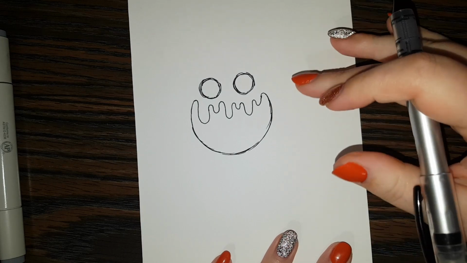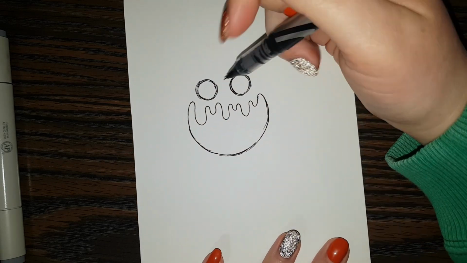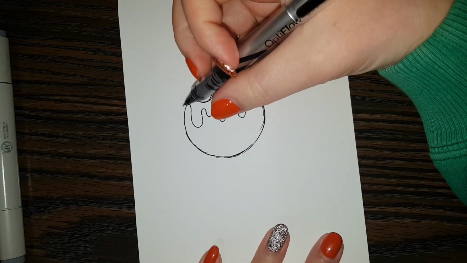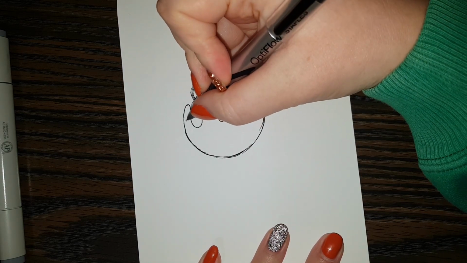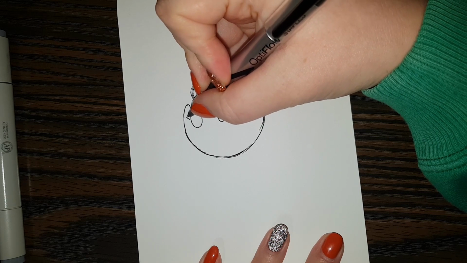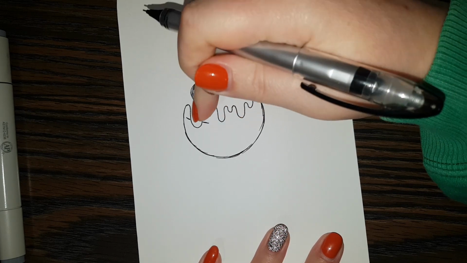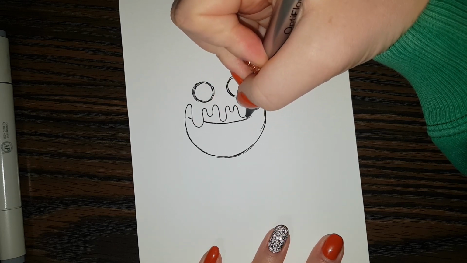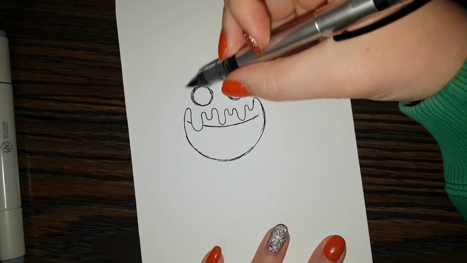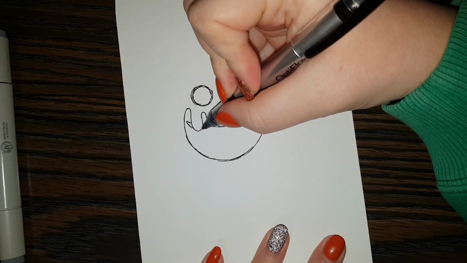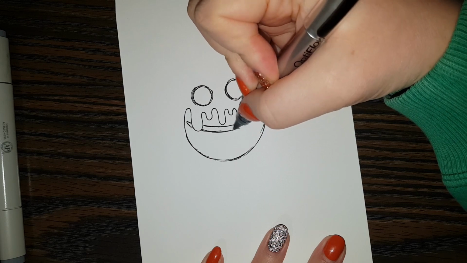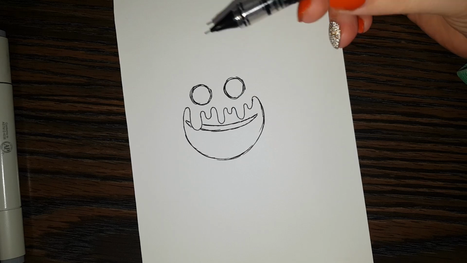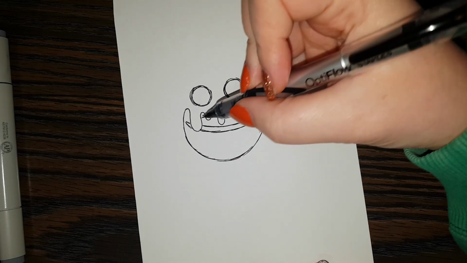Like that. So it's almost like a big wide mouth, but we're actually going to do a mouth here inside this shape. So it's gonna be like a great big smile. So I'm gonna start right here and then kind of go underneath some of these ooze bits. And now I'm gonna come along like this. So this here is going to be kind of like the gums of the smile.